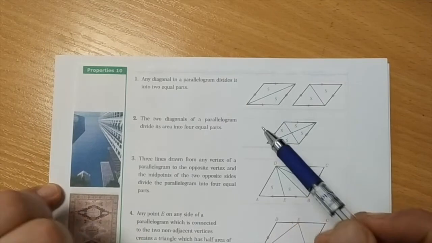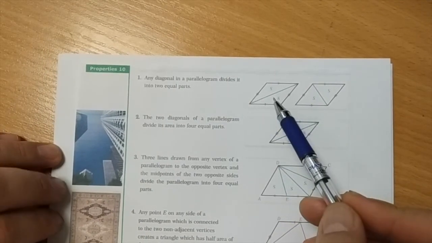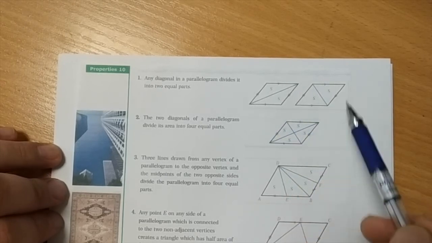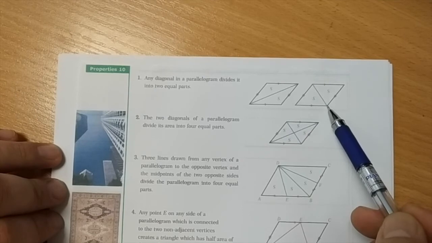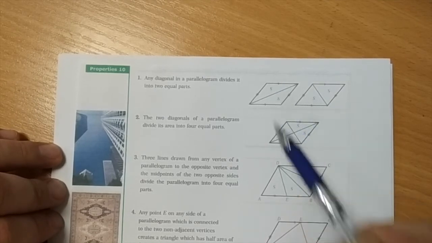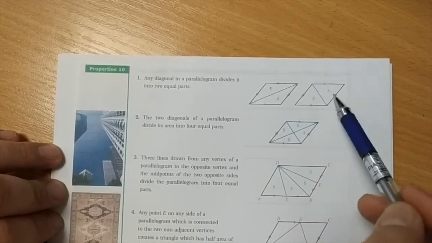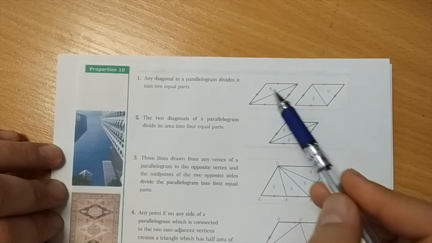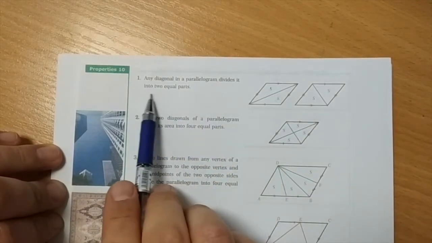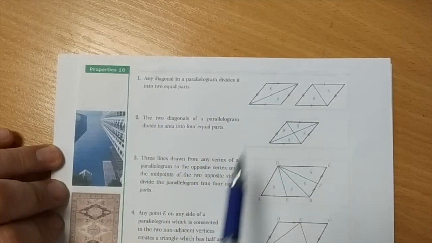Look at this. If you draw diagonals from both sides, this longest diagonal and the shortest one, these diagonals every time divide the area into 2 equal parts. These are equal, the others will also be equal. That means any diagonal of a parallelogram divides it into 2 equal parts.